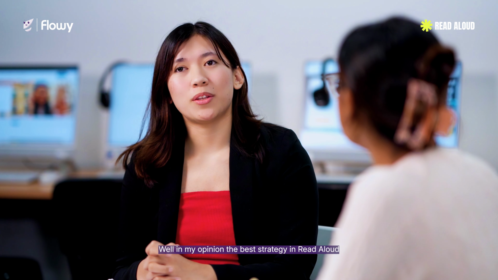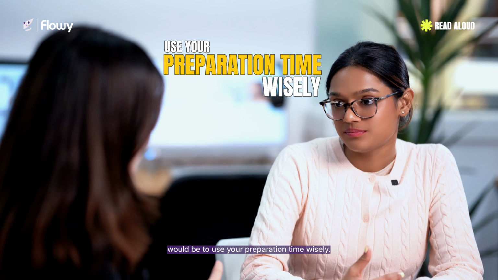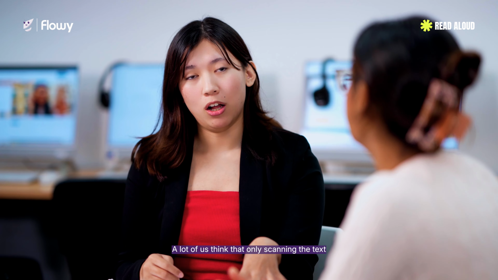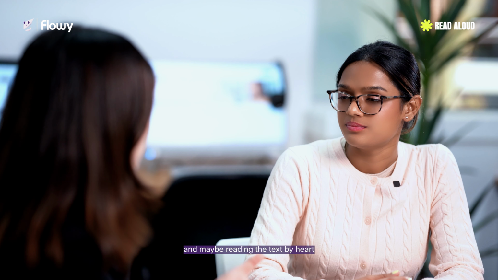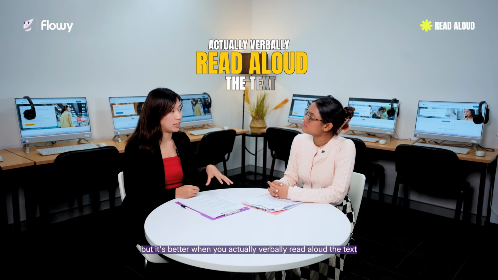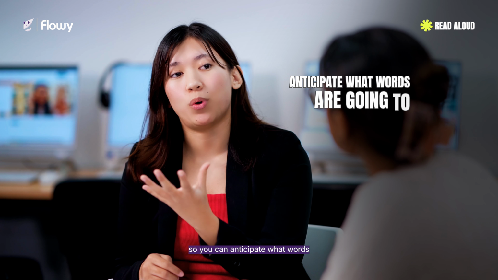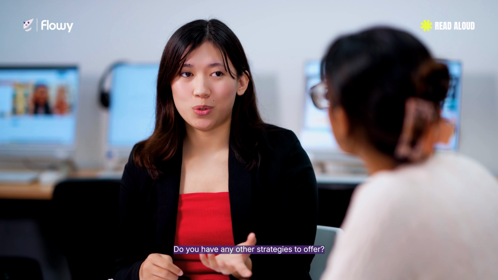Well, in my opinion, the best strategy in Read Aloud would be to use your preparation time wisely. You will be provided 30 to 40 seconds of time to prepare, and that's plenty of time to actually get prepared. A lot of us think that only scanning the text and maybe reading the text by heart is the best way to prepare, but it's better when you actually verbally read aloud the text during the preparation time as well, so you can anticipate what words are going to come next. That makes you better prepared. Do you have any other strategies to offer?